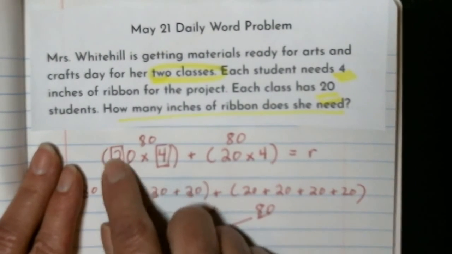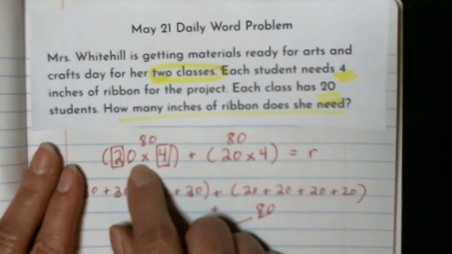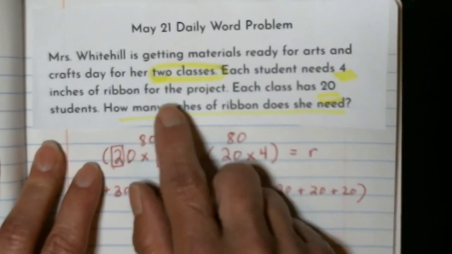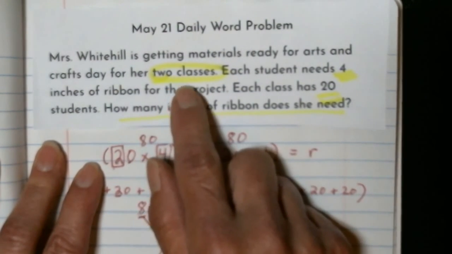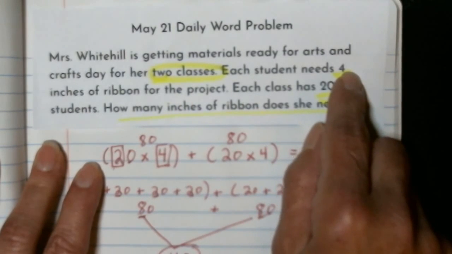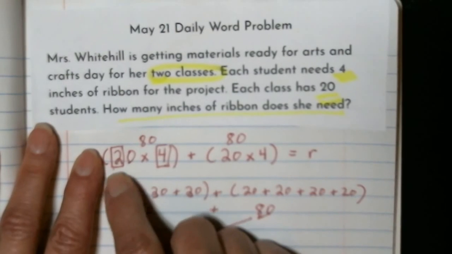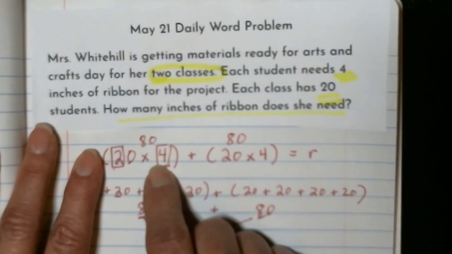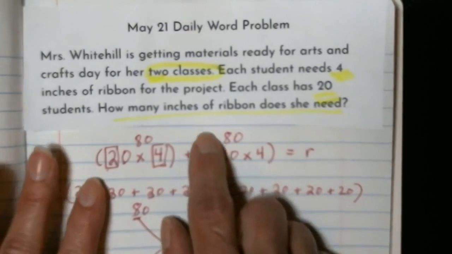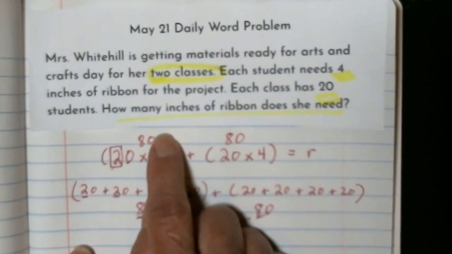One of the expressions that we used to find out how many was needed for each of the classes: there were 20 students and each child needed 4 inches, so we used this expression, 20 times 4, to find out how much was needed for each class. So this is an example of an expression.